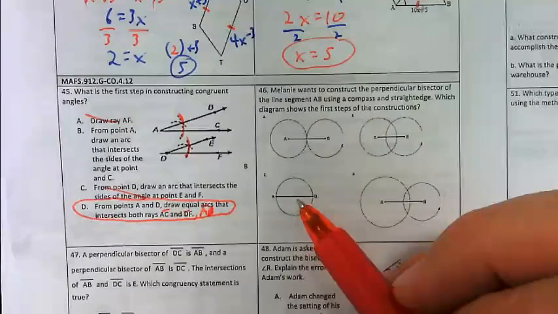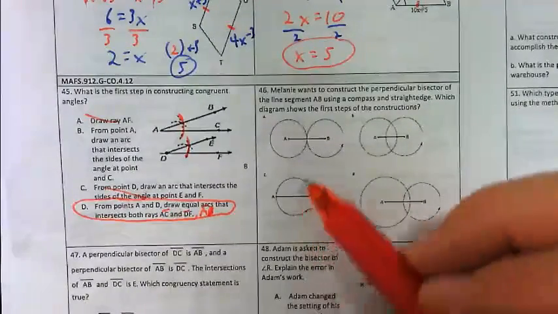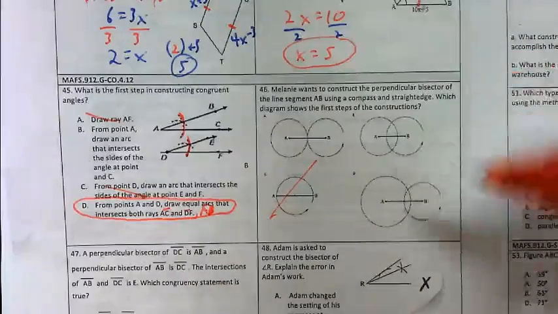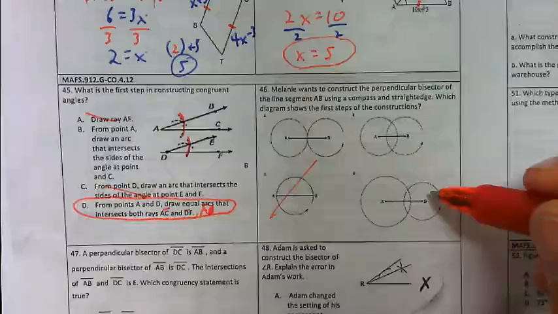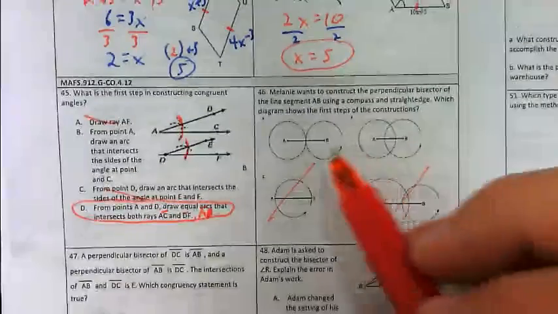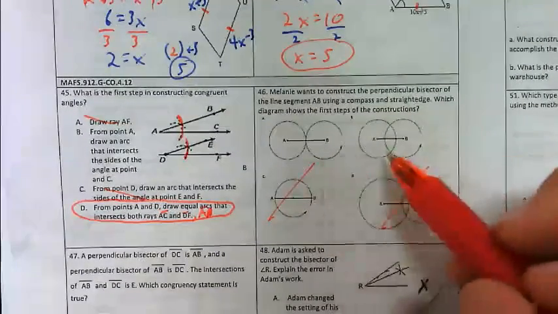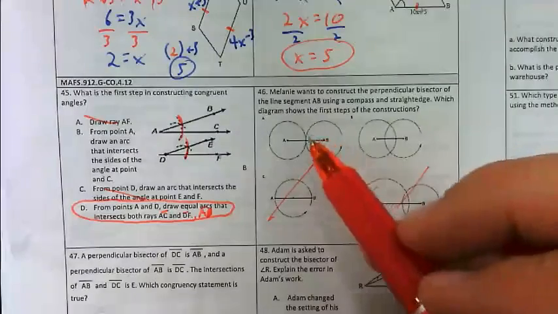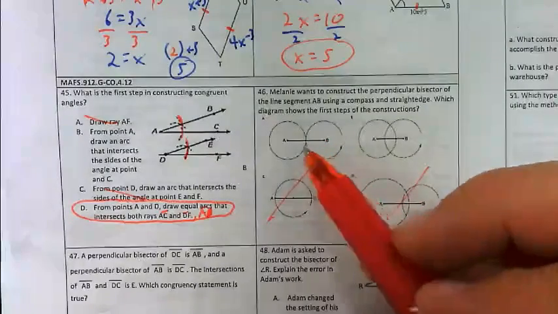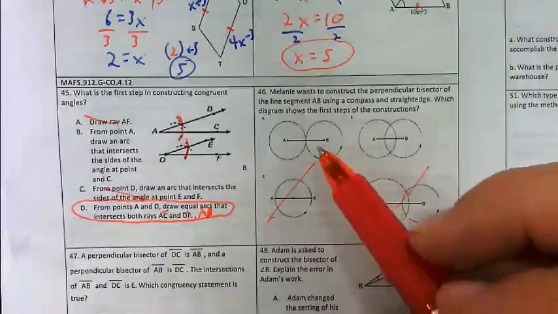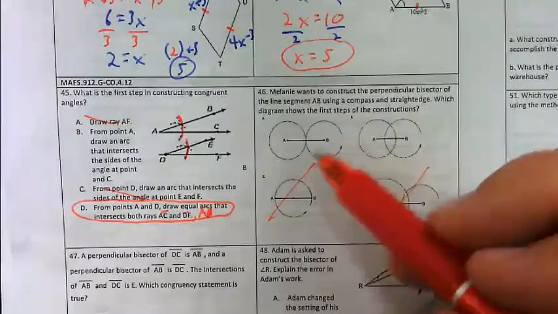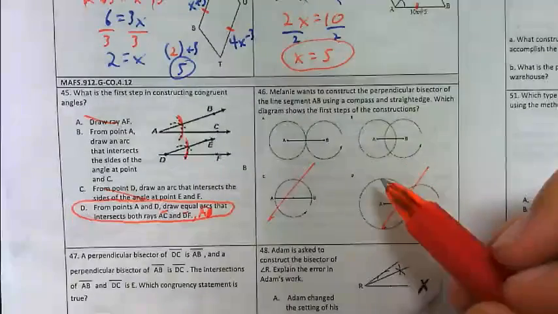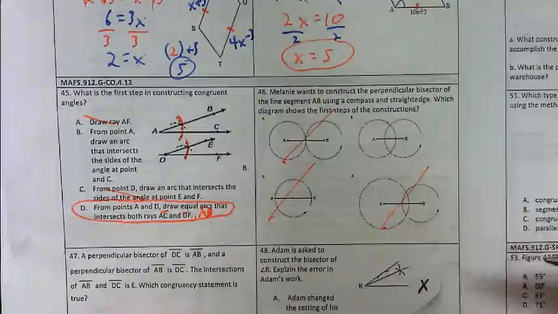This one, they're swinging it from the midpoint, which you would not have, so that's out. This has two different lengths. This one's a bigger circle, and that one's a smaller circle, so that's out. These two both have the same size circles. The problem with A is that the distance that they swung from both A and B was not more than halfway, so we only got one point of intersection. So we wouldn't have a second point to draw a perpendicular line. So A is out as well.